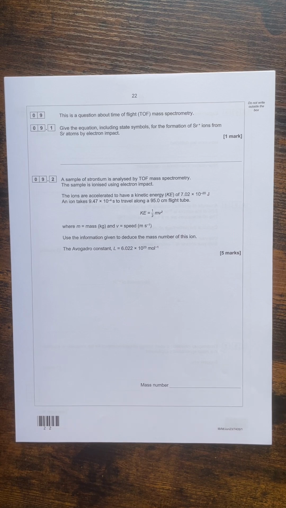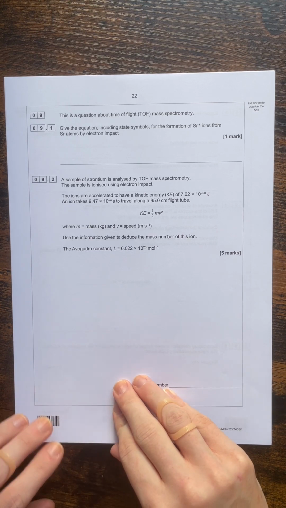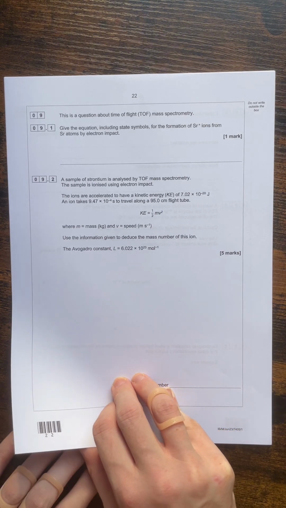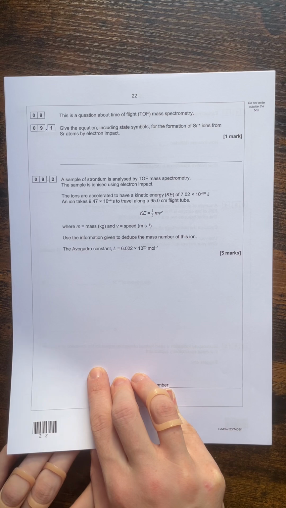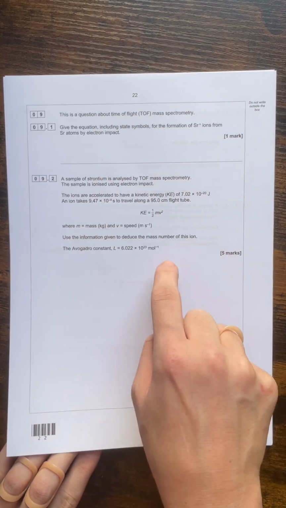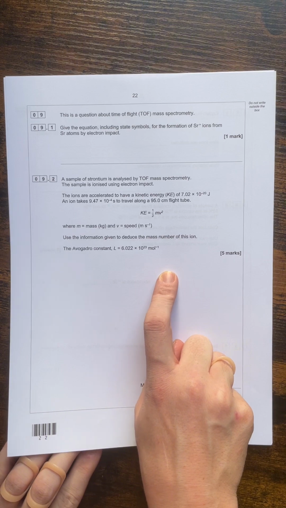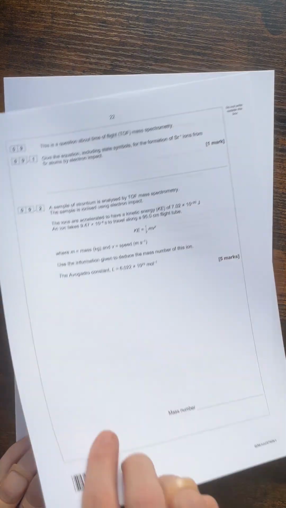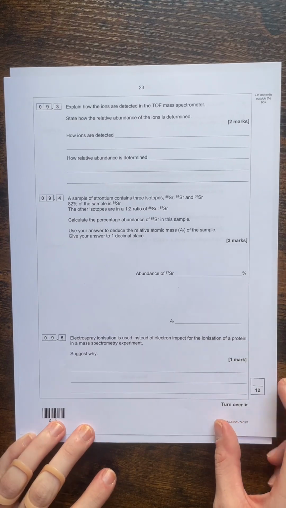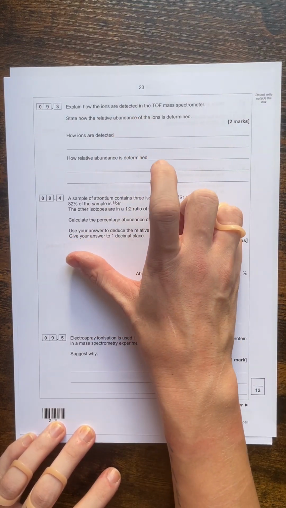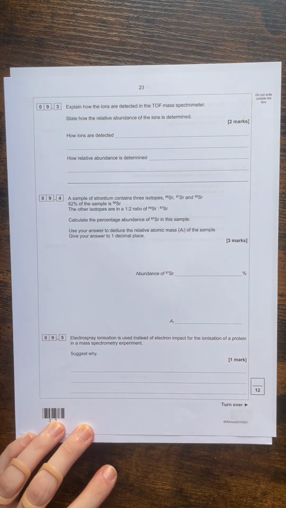Today I'm having a look at a time of flight mass spectrometry question, and I really like this question because it goes through a number of things that we need to know about the mass spectrometry process, including ionization by electron impact, including the tricky, dreaded time of flight calculations, and then when we turn over it's also asking us a little bit about the process of detection and how that works and what we can ascertain from that.